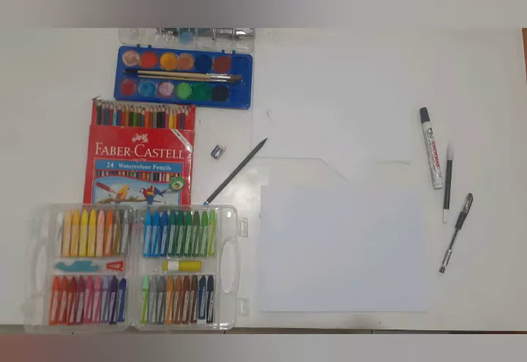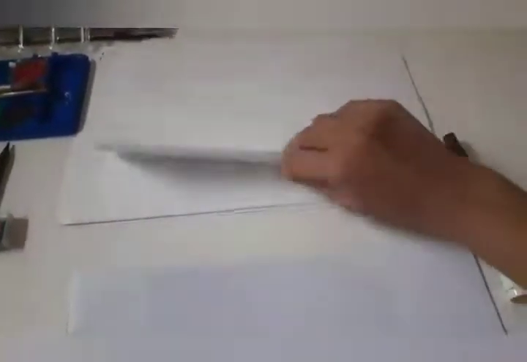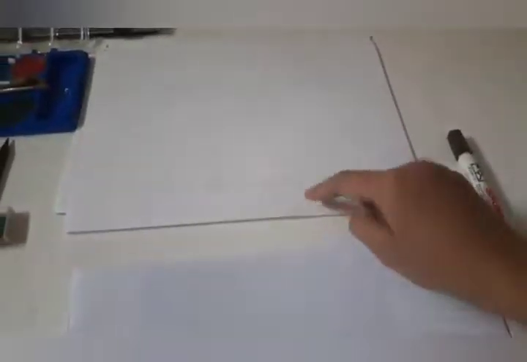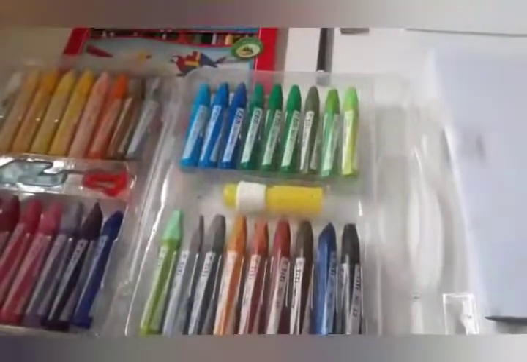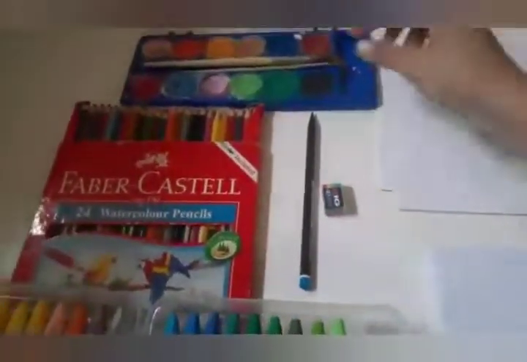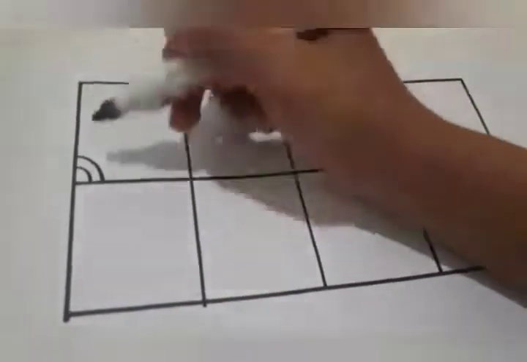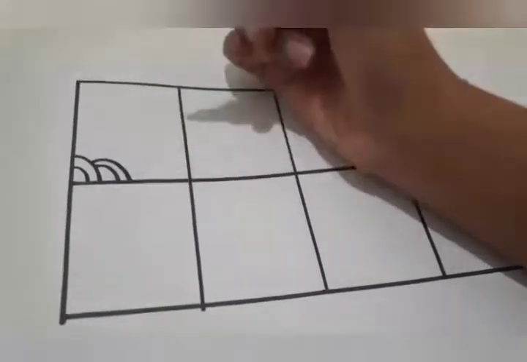These are what you need when you want to make Mozaic the Pisces. You need a piece of paper, and if you don't have a clean paper, you can use scrap paper, you can use the blank part. For coloring you can use crayon or watercolor or color pencils, and for drawing you can use pencil. Marker is better, a permanent marker, and if you don't have marker you can use pen. And I will show you how to make the patterns.